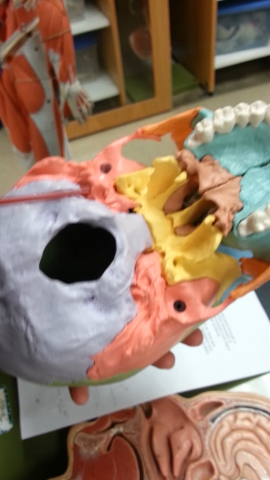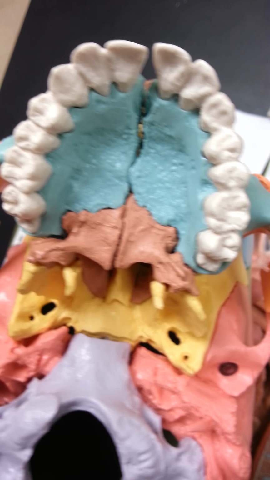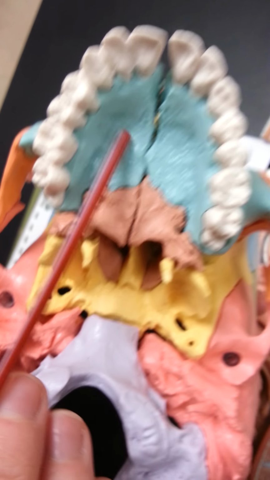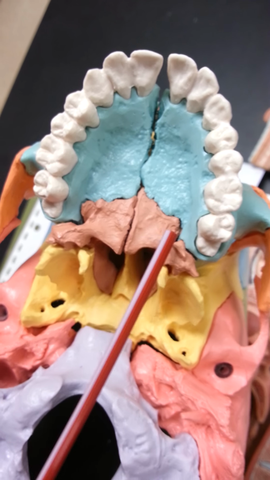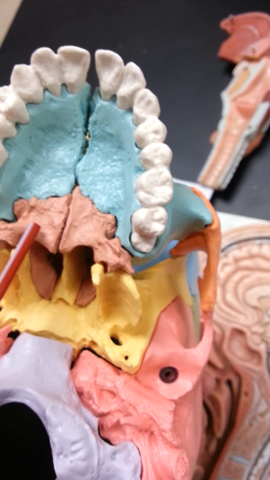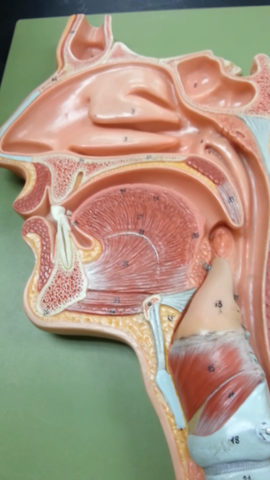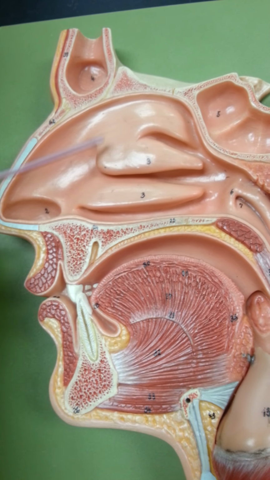Next, looking at the roof of the mouth or the floor of the nasal cavity, we have the maxilla, this blue bone here, and we need to know the palatal process, which is the front two-thirds of the roof of your mouth. Going further back, you have the horizontal plate of the palatine bone, this tan part right here.